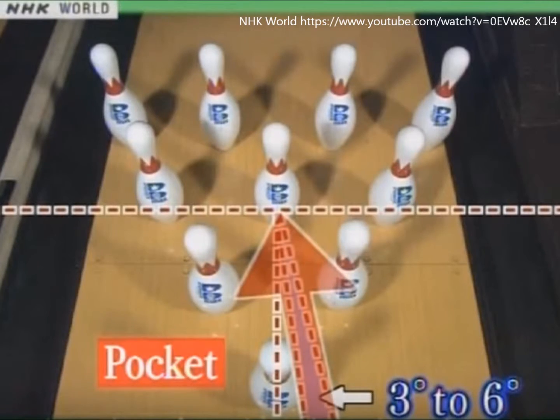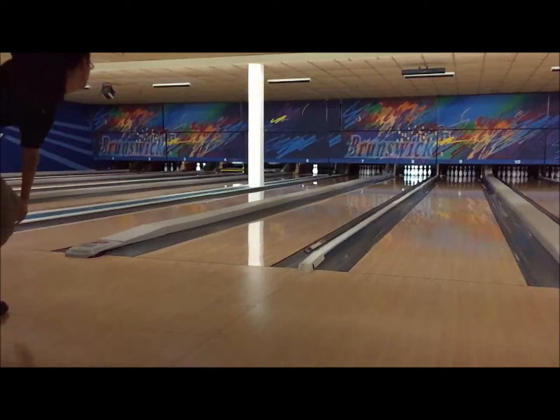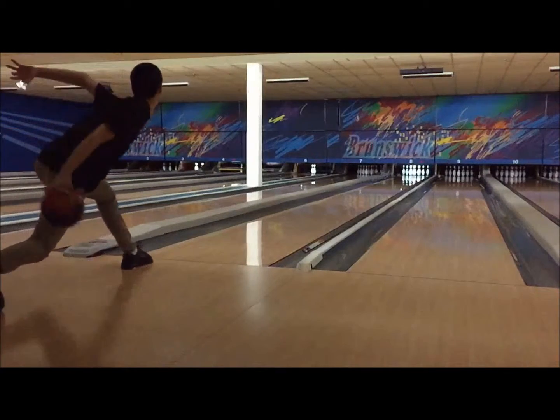Bowlers hook the ball because this allows them to have their bowling ball hit a certain area, called the pocket, at the optimum angle of 3 to 6 degrees from the middle of the lane to achieve the best chance at getting a strike. Bowling balls are able to achieve a curve through two general mechanisms.